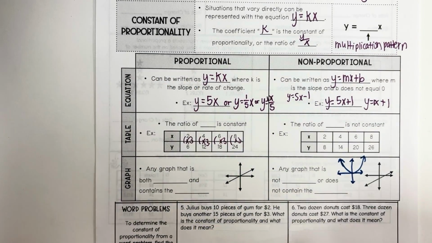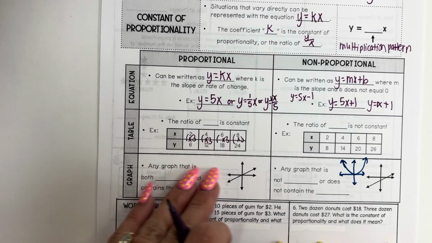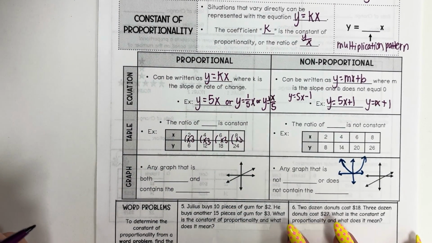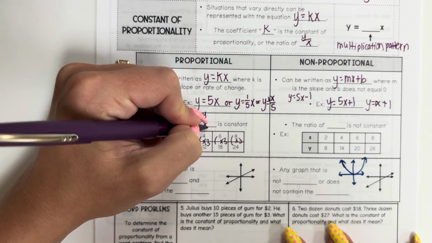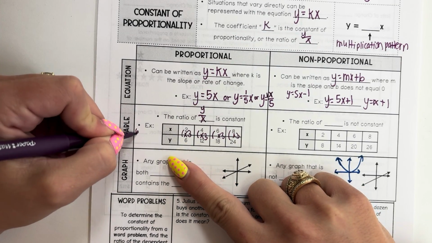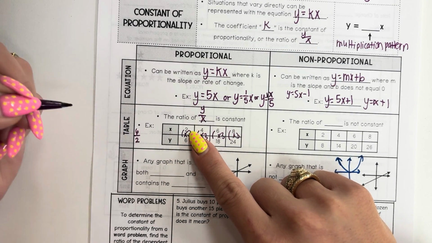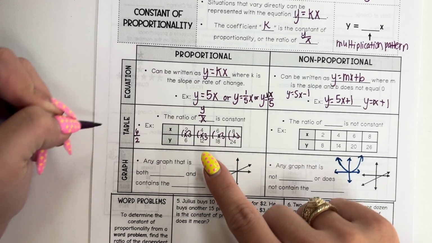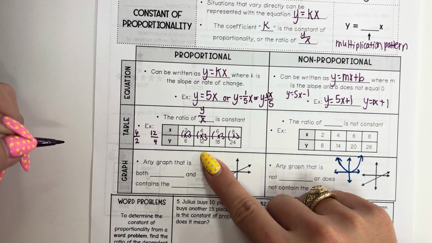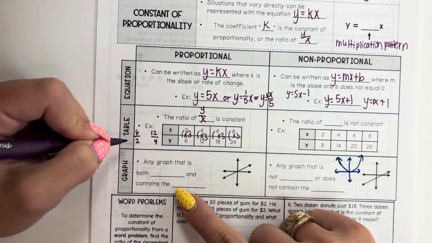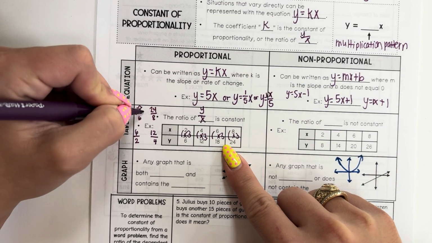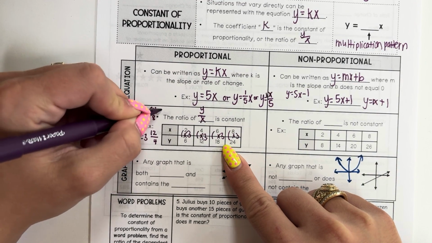Okay? That's your clue that it's proportional. Now, not all tables have such nice numbers where you can spot that pattern right away. So if they don't, you just have to look, is the y over x constant? Meaning if I take the y value of 6 and I put it over the x value of 2, does that give me the same answer as when I take the y value of 12 over the x value of 4? And it does. Same thing, 18 over 6 and 24 over 8. All of those equal 3.